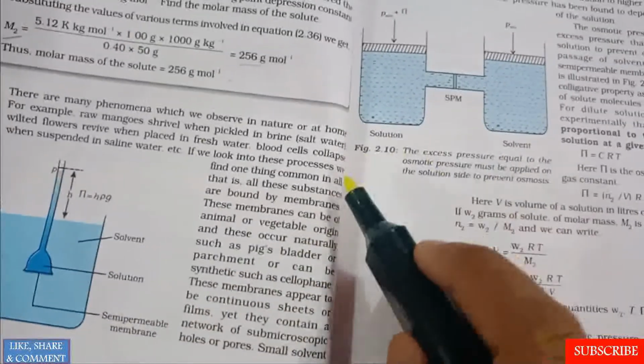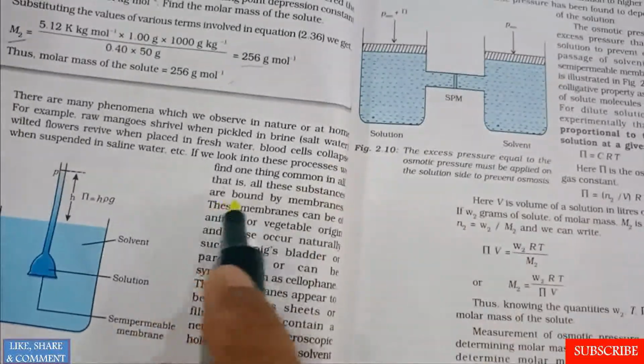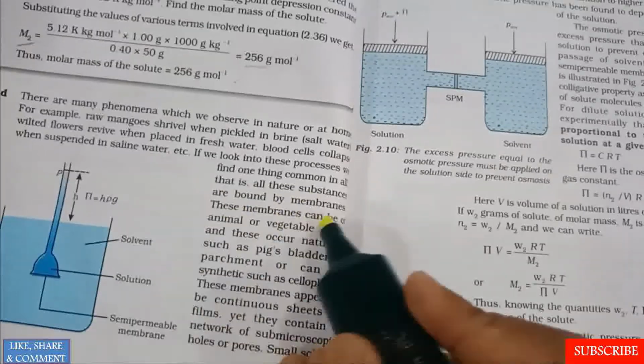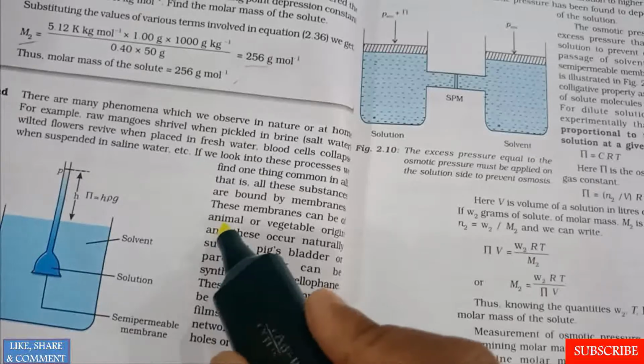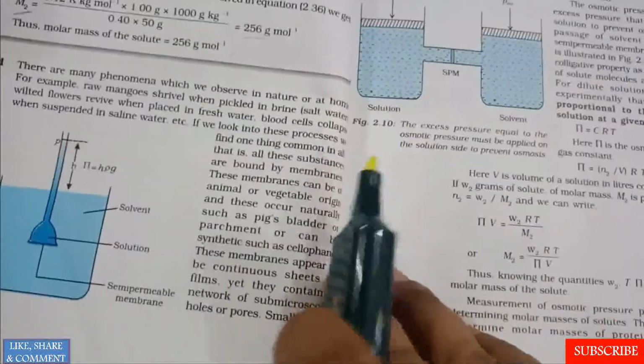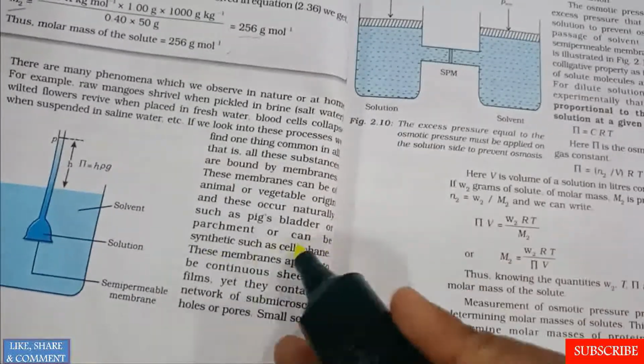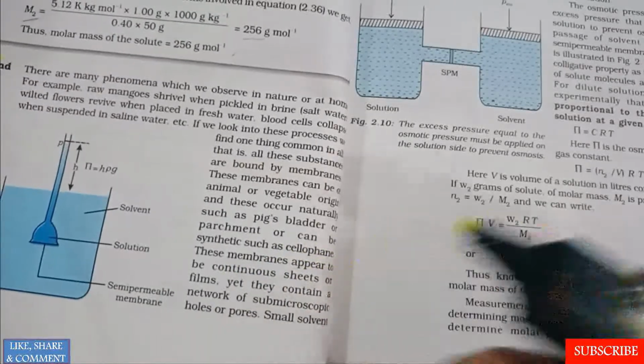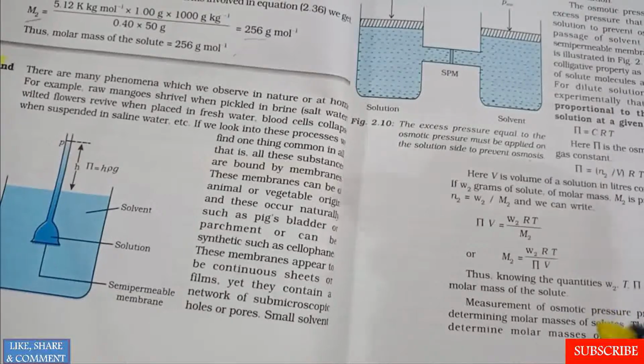If we look into these processes, we find one thing common in all, that is all the substances are bound by membrane. Okay, and these membranes are either of animal origin or vegetable origin, for example pig's bladder or parchment, or can be synthetic, such as cellophane. So these are the membranes which have small pores.